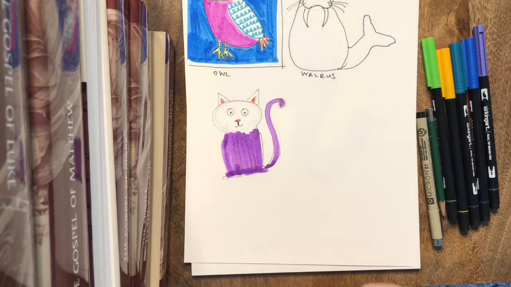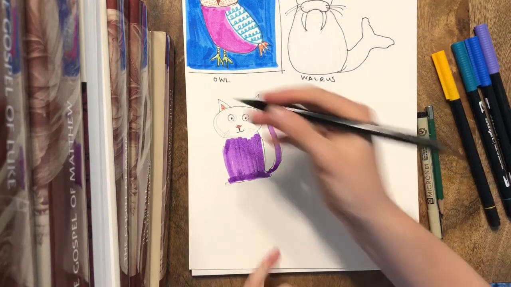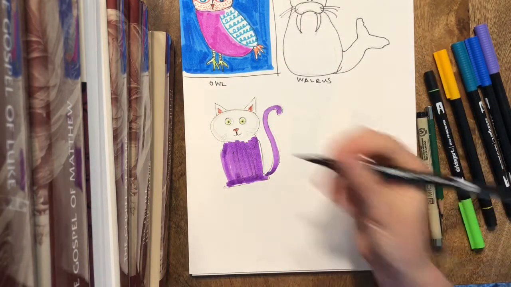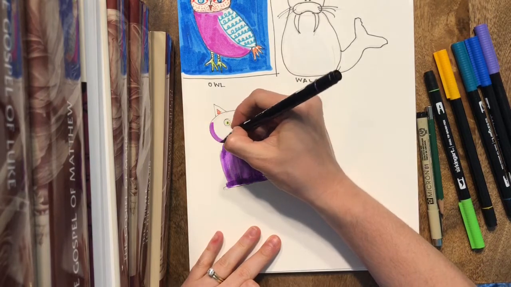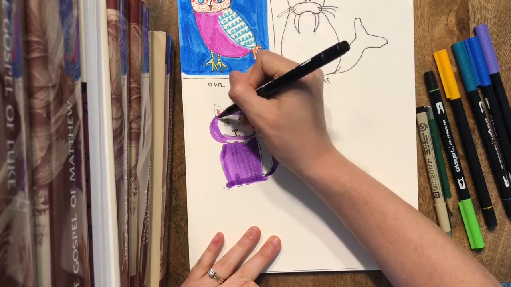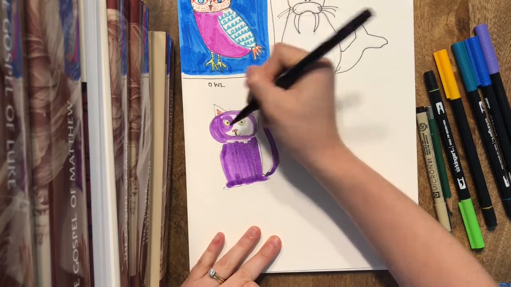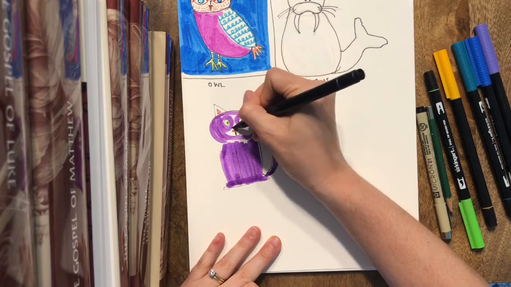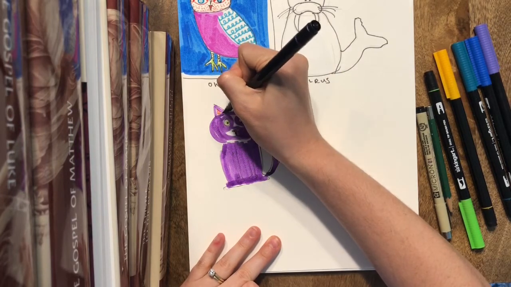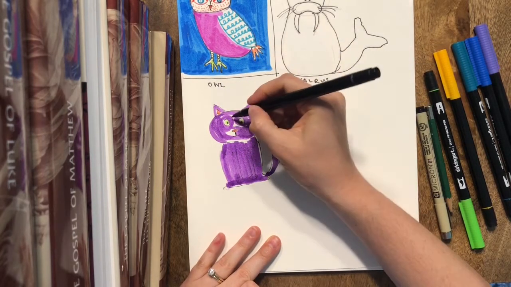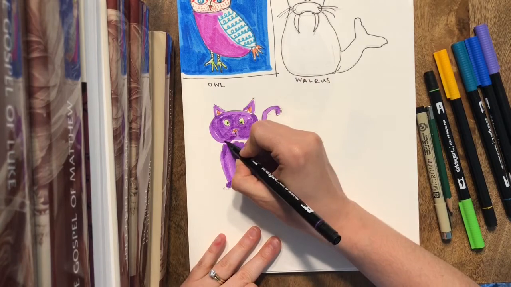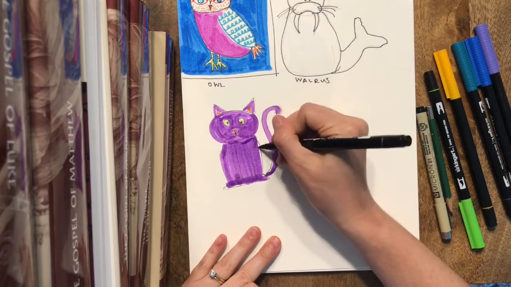I'm also going to keep around the eyes white, but I'm going to add some green. And going to give it a nice smooth coloring. Oh, whoops. So if you're like me and using a thicker marker, you have to kind of be careful around the features or draw a little bit larger, so it's easier to color in the lines.